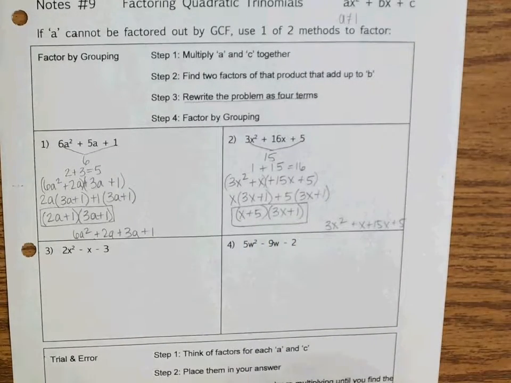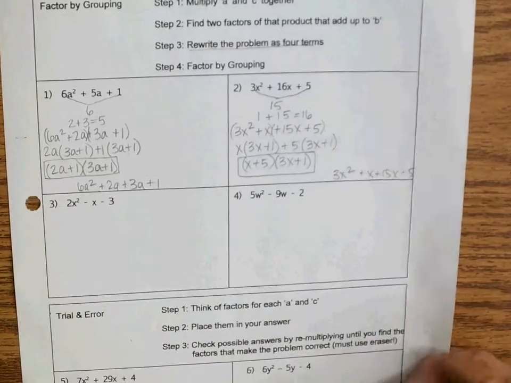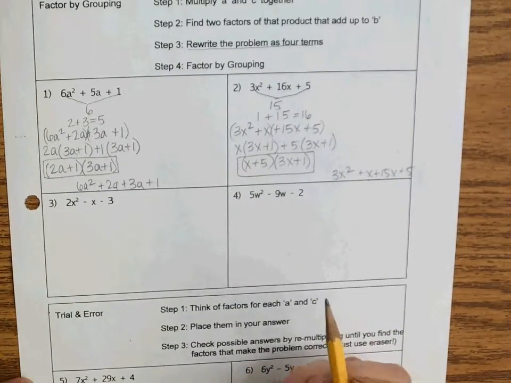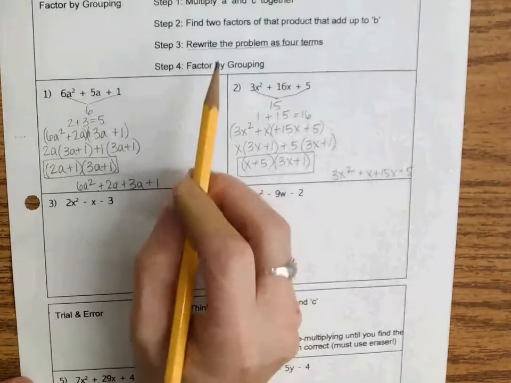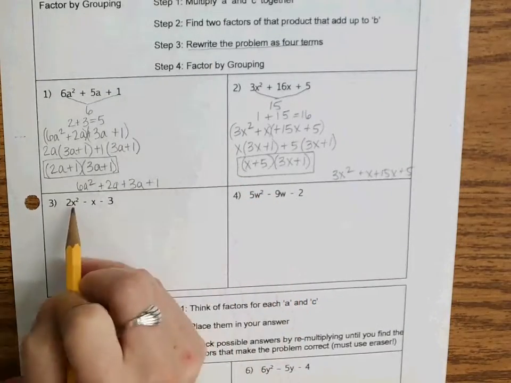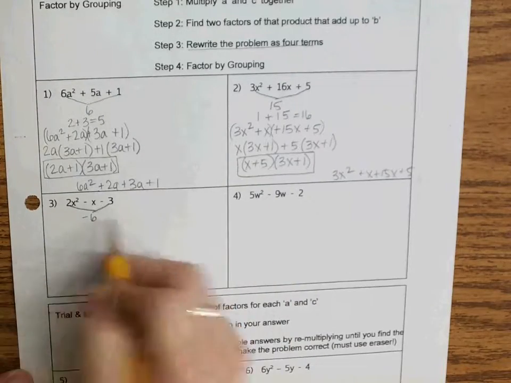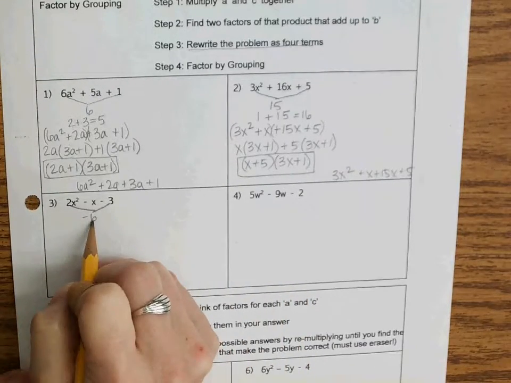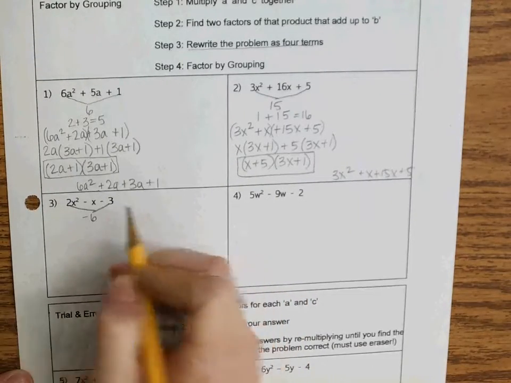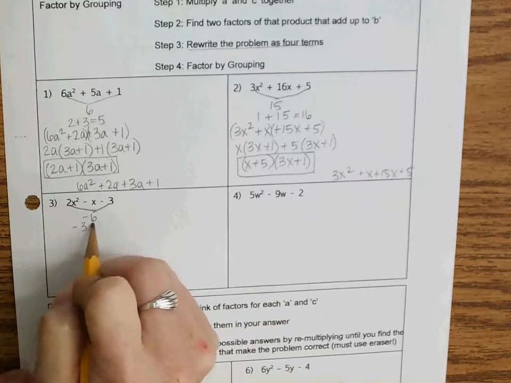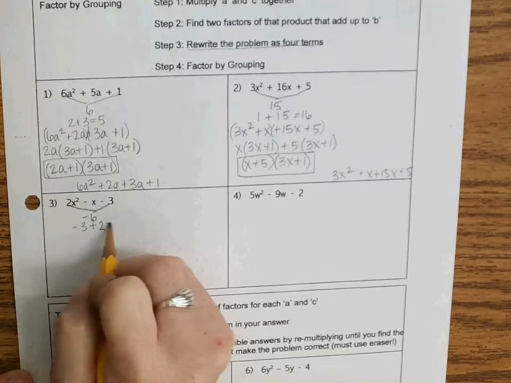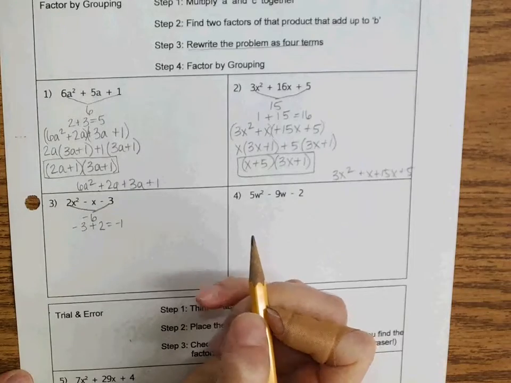Okay, I'm going to go ahead and do number 3 as well. So for number 3, same thing. We're going to start with step 1, which is multiply a and c together. 2 times negative 3 is negative 6. Factors of negative 6 that would equal negative 1, that's going to be negative 3 plus 2 equals negative 1.